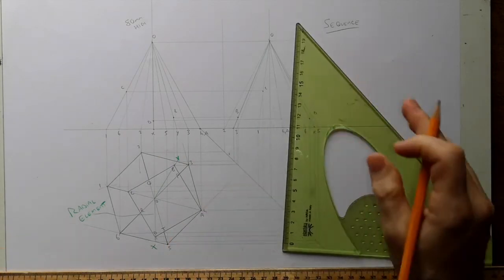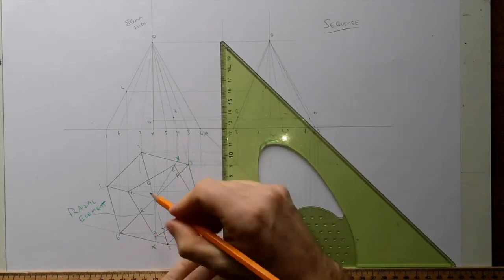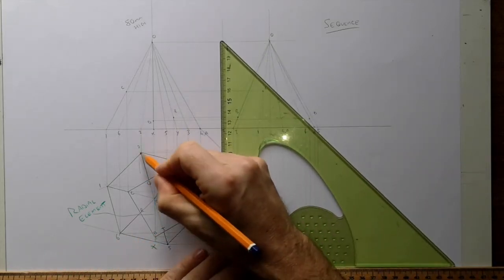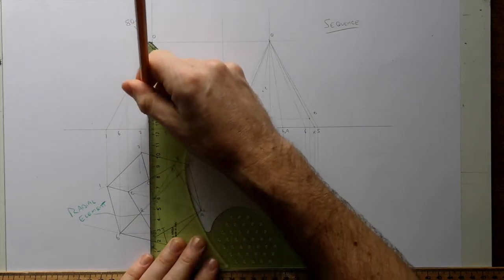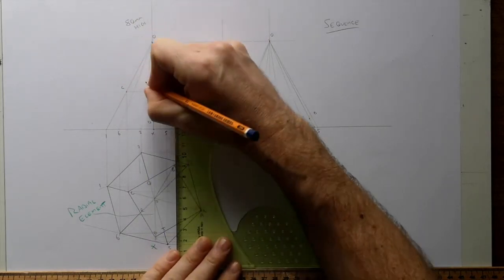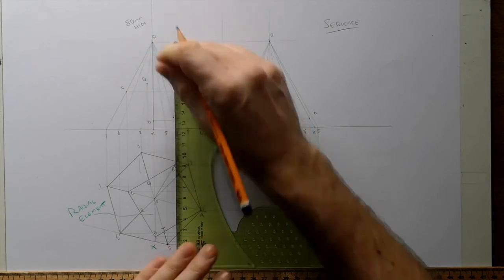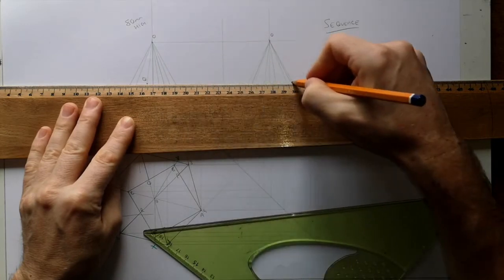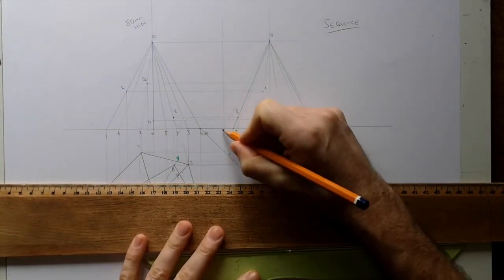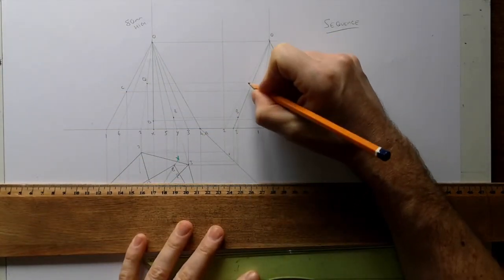Well, these ones are fairly easy to get. It was the same ones we did yesterday. Q is on 2 to 0. Send it up. There's Q. And again, I'm just going to go straight across with this. It's on 2 to 0, so Q is here.